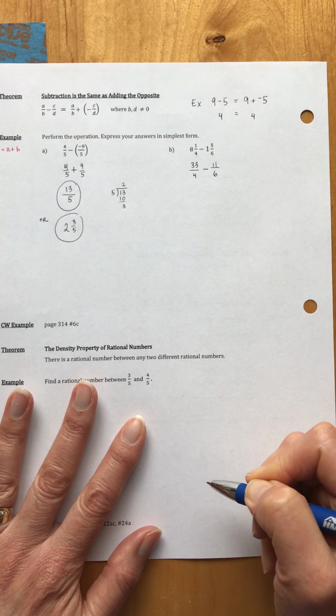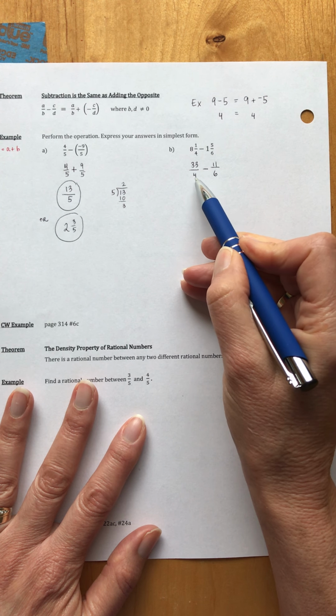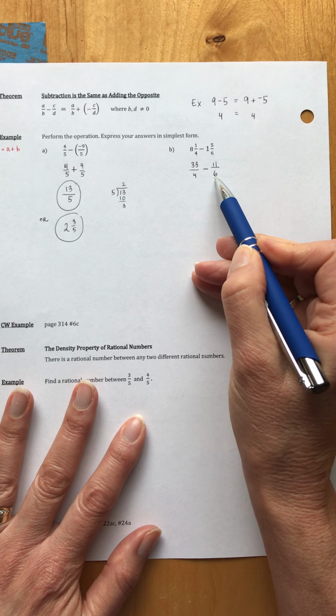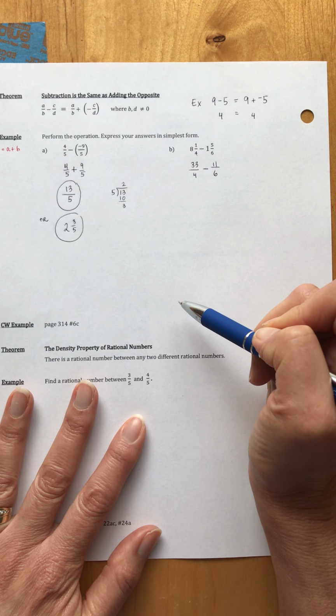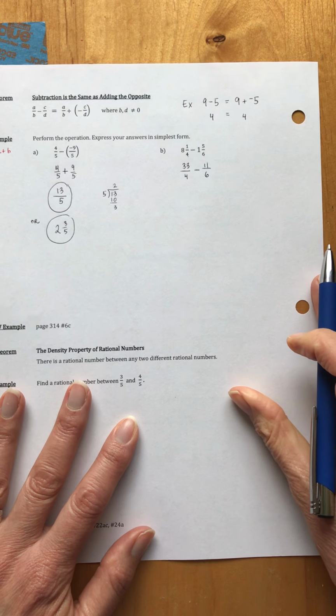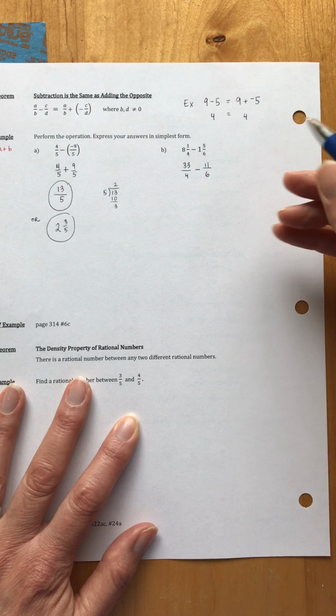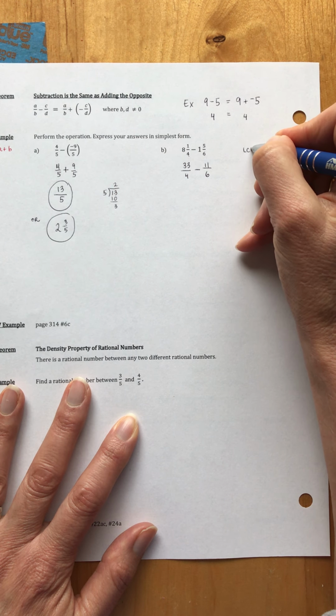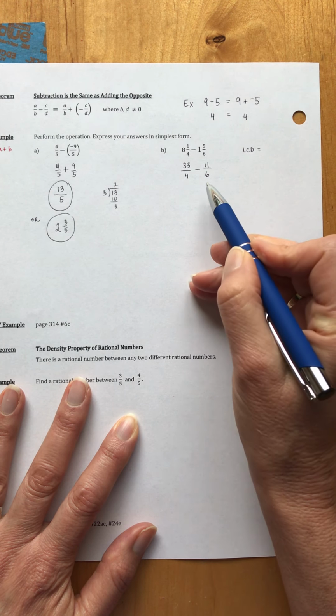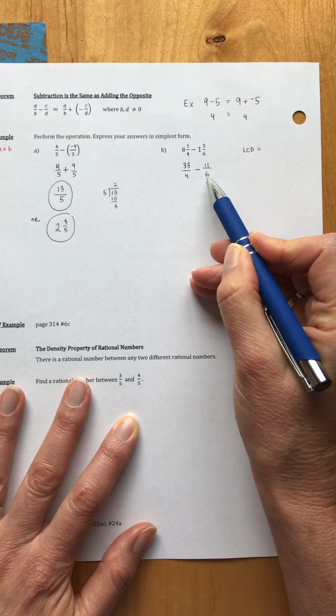Okay, so that's our problem. But now we see, well, we can't subtract because they have a different denominator. So we want to go ahead and calculate the new denominator. Let me slide this over a little bit more. Okay, so LCD, what is our LCD going to be? Well, remember, we start with the larger fraction denominator, so 6.